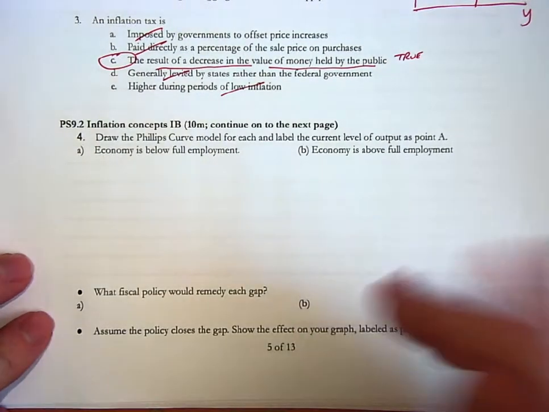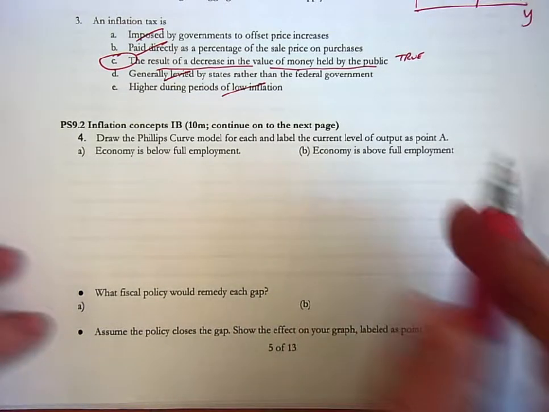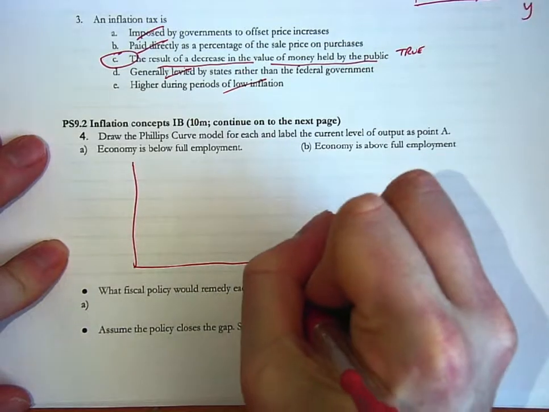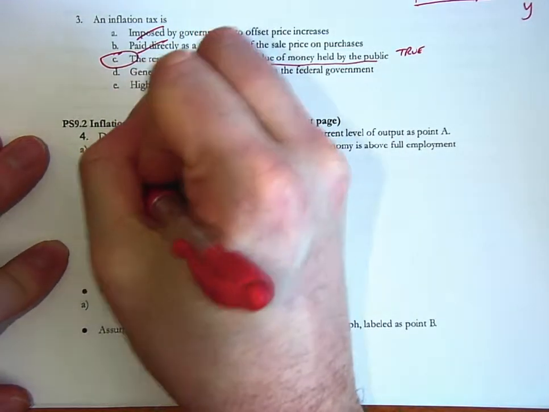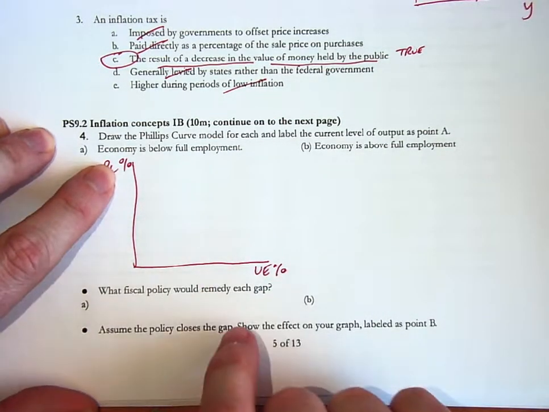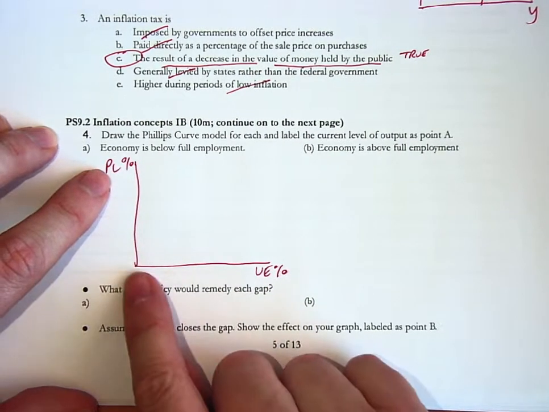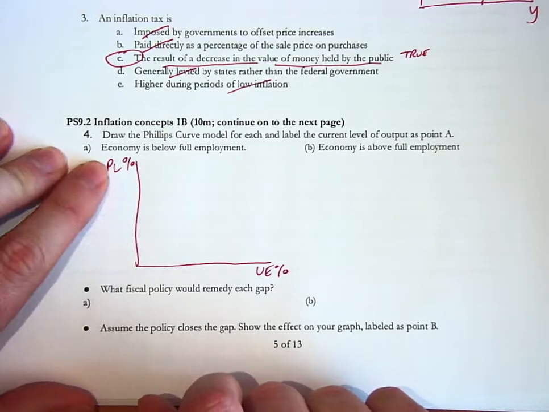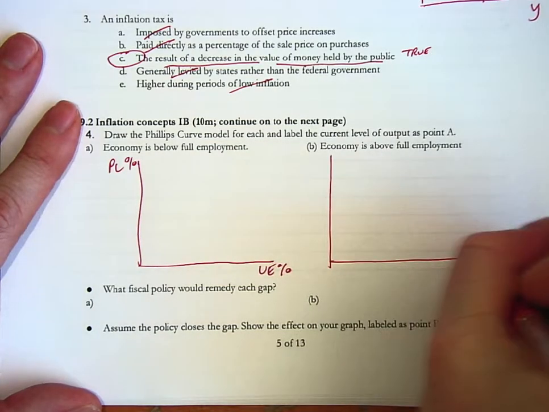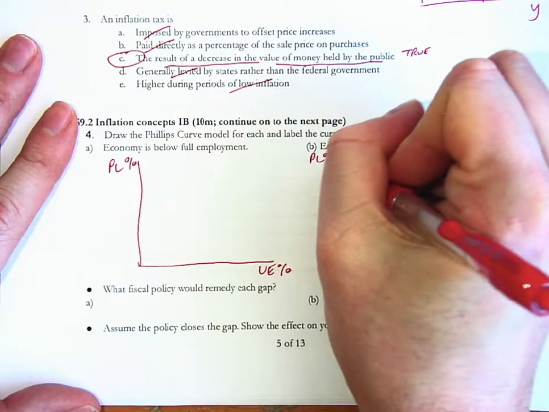Okay, now the last part is part B. This is where we go back to the Phillips curve a little bit. Draw the Phillips curve for each model, and label the current level of output as point A. So this is practice doing the Phillips curve. Many of you, I know, having seen you in class, the labels matter. UE percent, PL percent. If you leave off that percent, you get the whole thing wrong, because it's not the raw number of unemployed, it's not the raw number of price level, it's actually the percentage of those values. So we're going to start with UE percent. You can also say rate.